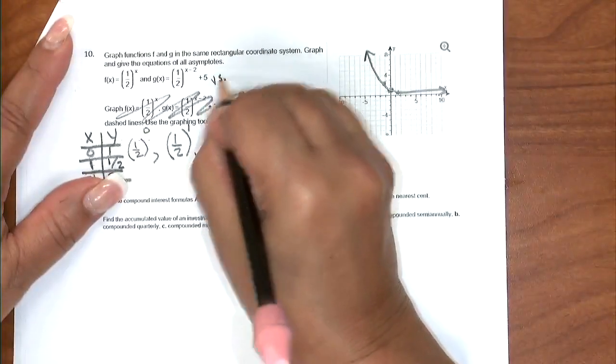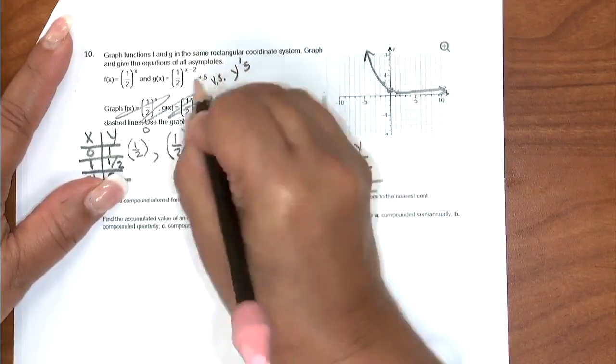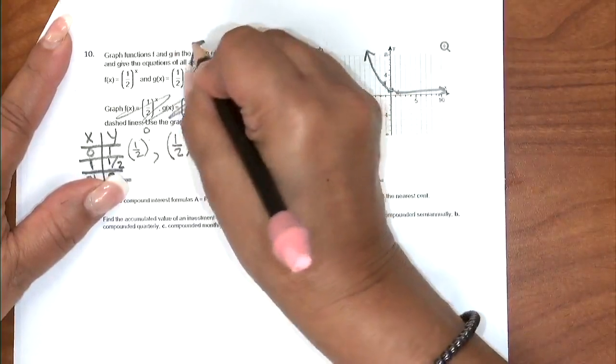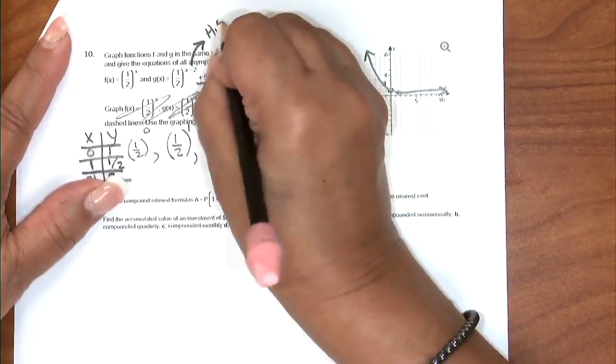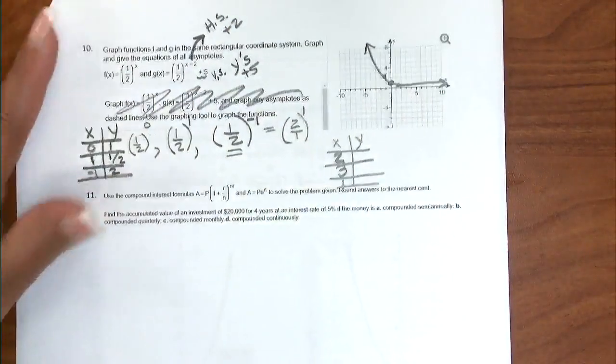Vertical shift, I've only done 17 problems like this tonight. That is something to do with the y's, and you don't switch it. So you should be adding 5. This was the horizontal shift. They always get switched. Repeating thing in many chapters.